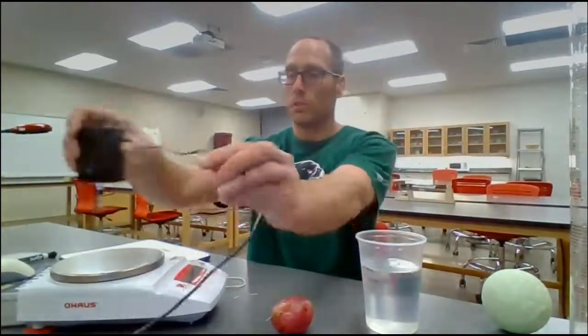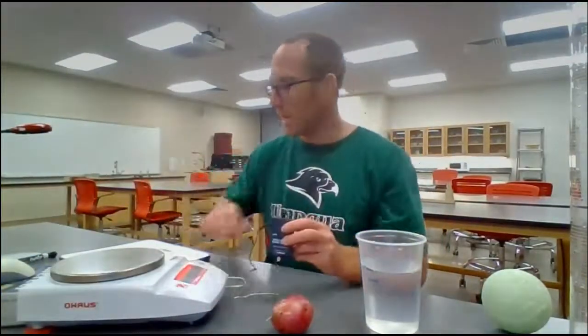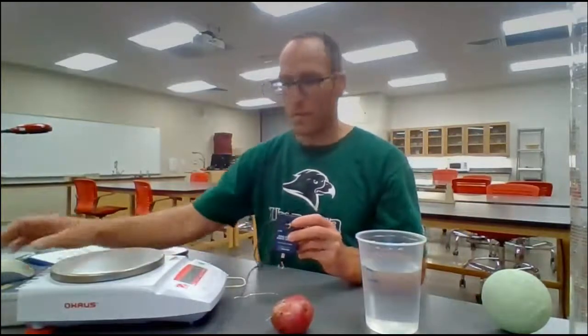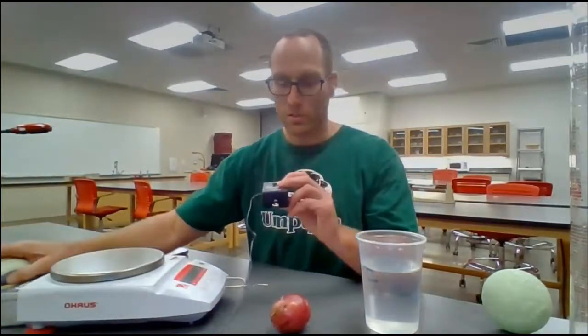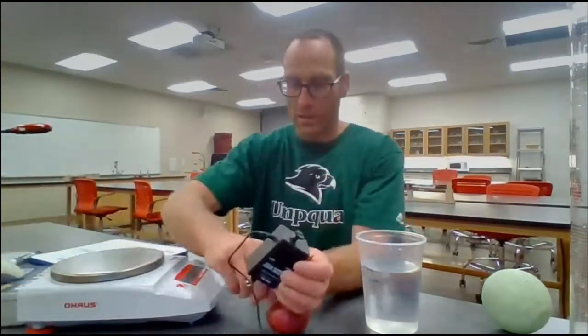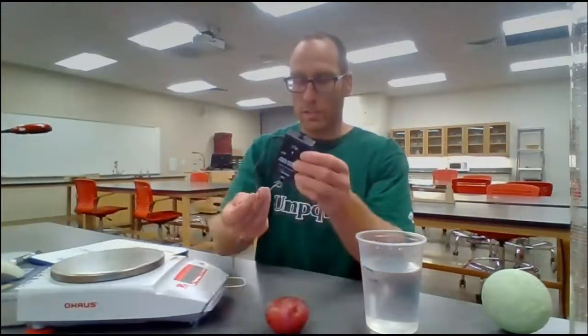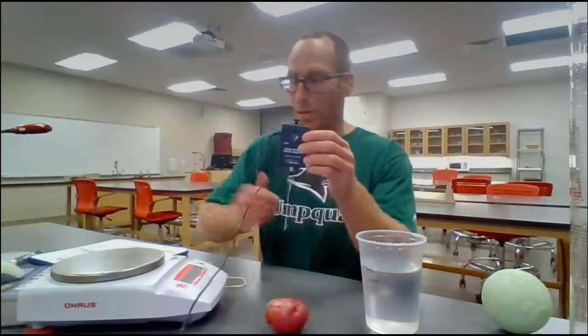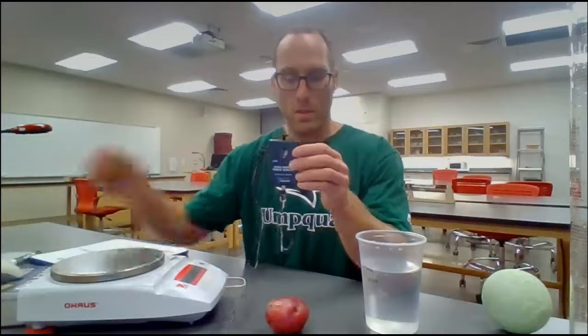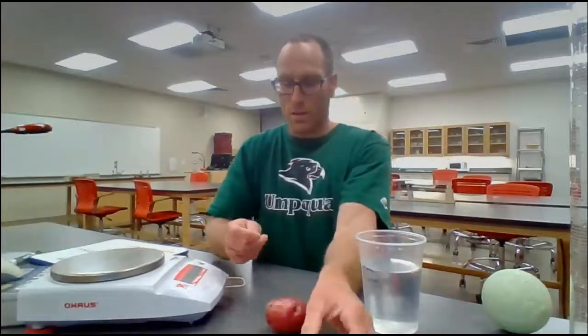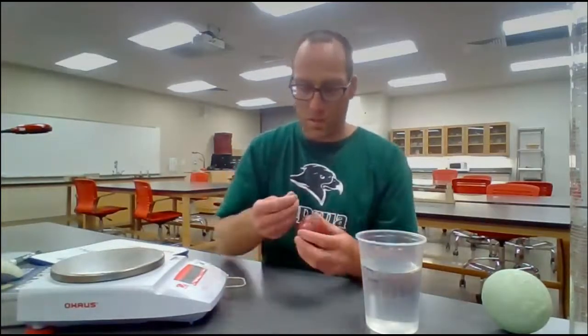The final method that we will use is the hydrostatic weighing method. I'm going to use this force probe to measure the weight of the potato in the air and out. I'd first like to zero the probe with my hook on so that I don't count the weight of my hook. Then hook the potato.